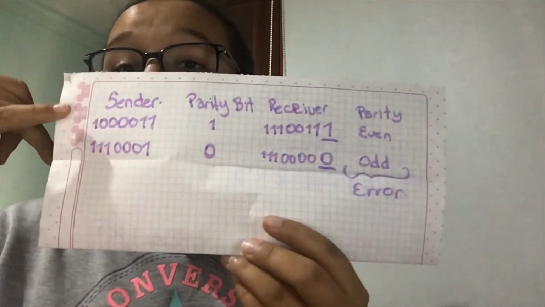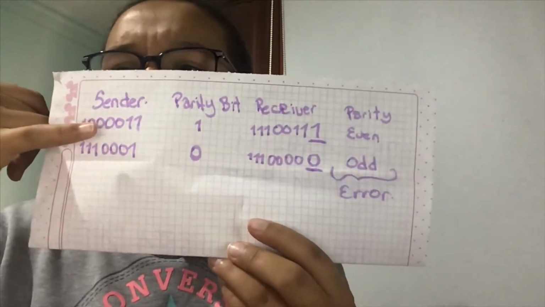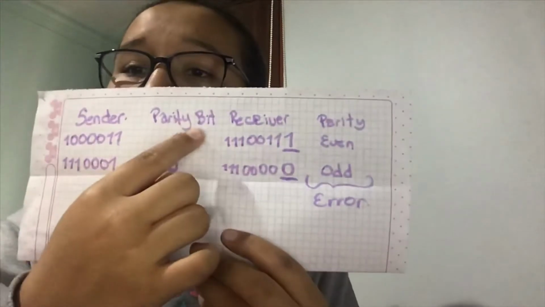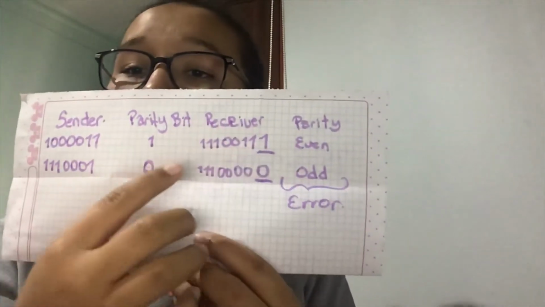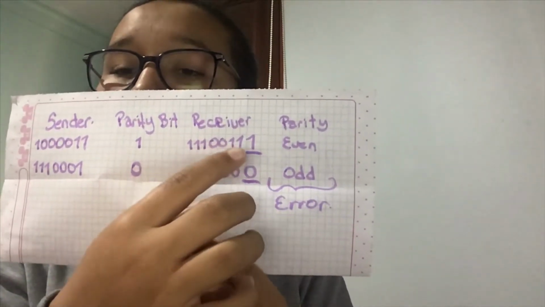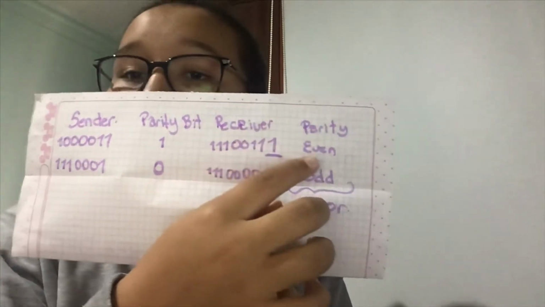Now I'm going to explain the parity check and the error check. In here we have a sender. The sender we can see in here is 10000011. The parity bit is 1. The receiver is going to be 11100111 and 1. And the parity is even.